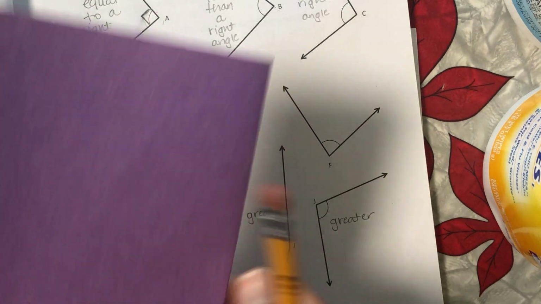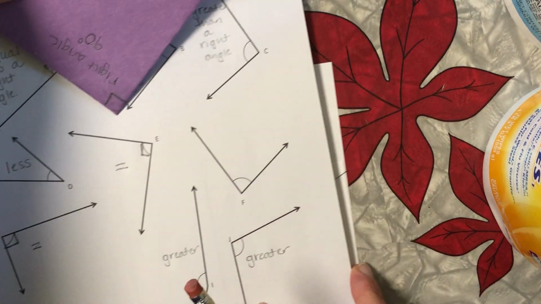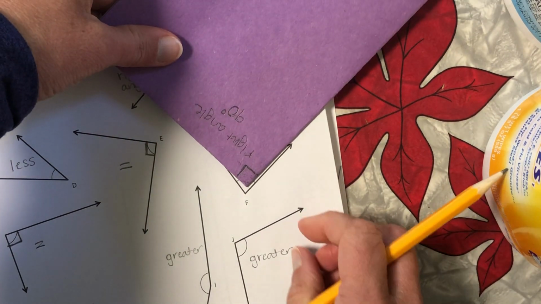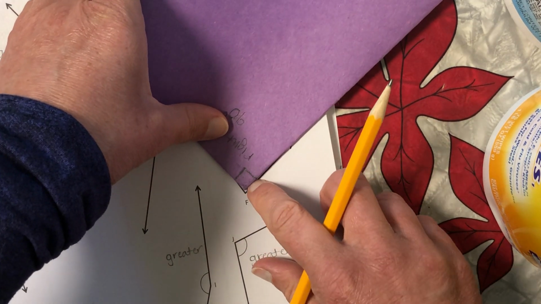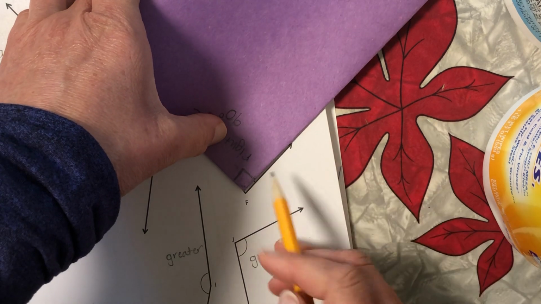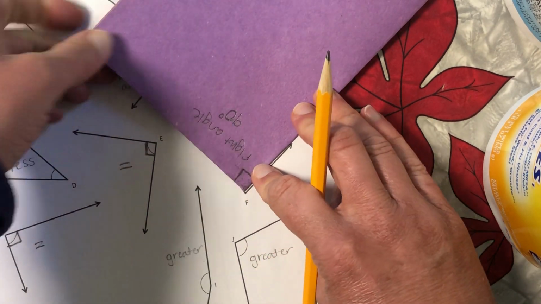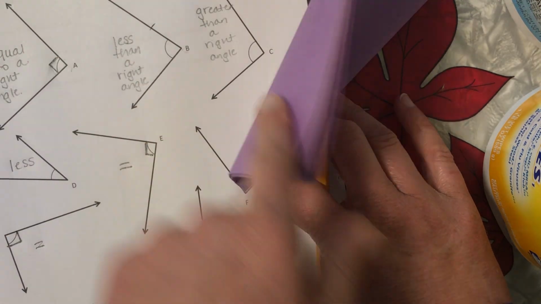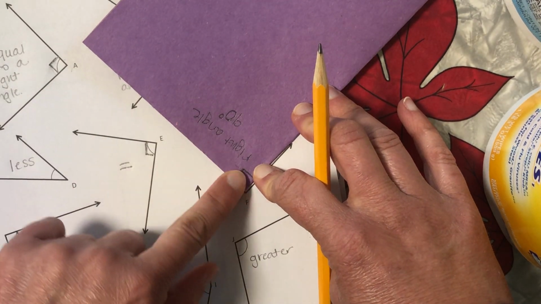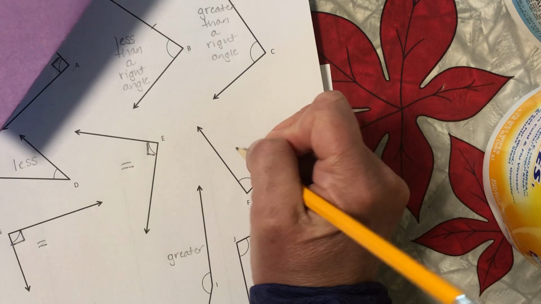And F looks less, but again, I'm always going to make sure that I check. Geometry is very specific. Match up the vertices, line up one of the rays, and yeah, the other one is hiding, barely hiding. So it is also less.